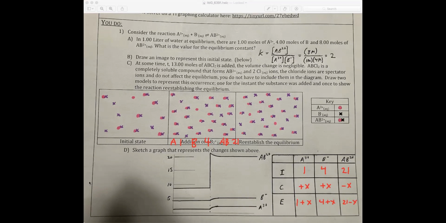So what we're going to do with that is take this K expression and plug in all that. So for AB, we have 21 minus x on top. And on the bottom, we have the A's and B's separately. So we got 1 plus x and 4 plus x.